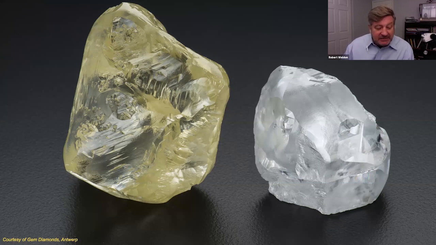I'll never forget it. One of the principals at Gem Diamonds walked over to me when I was setting up my cameras. He says, you know, I really wish I could have brought you a 300 carat stone, but instead I'm going to bring you this 299.35 carat stone. Probably the largest I've photographed for sure.